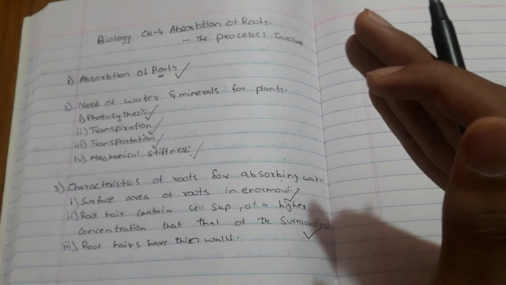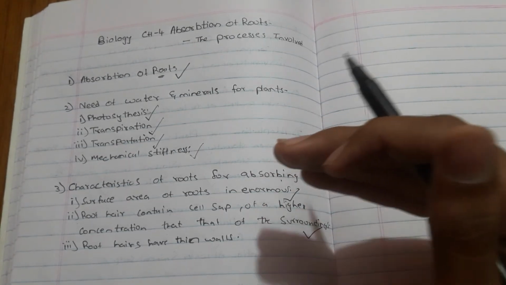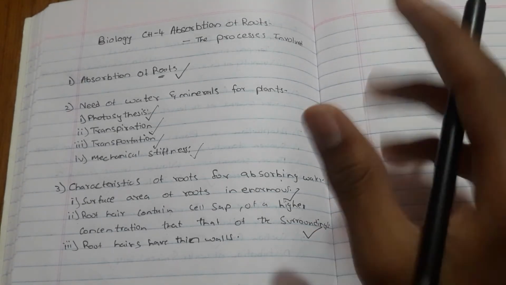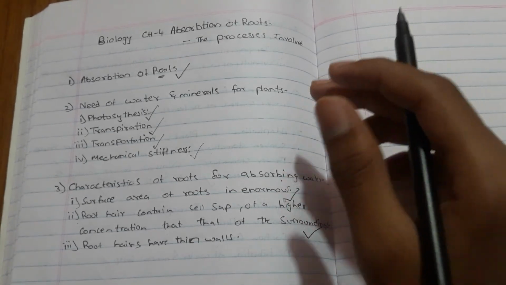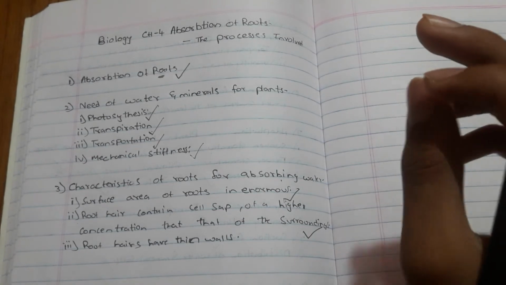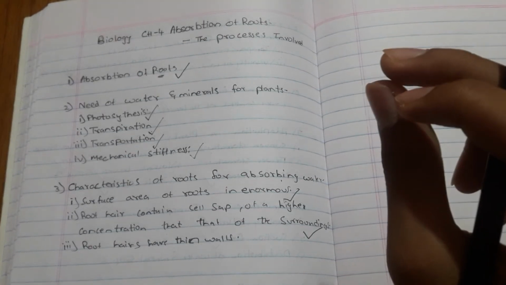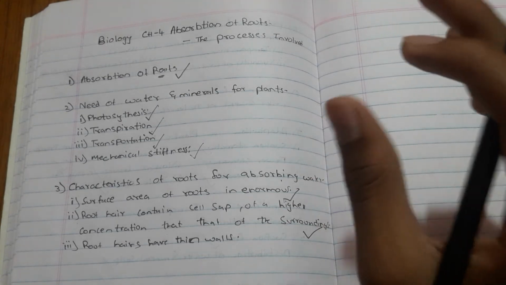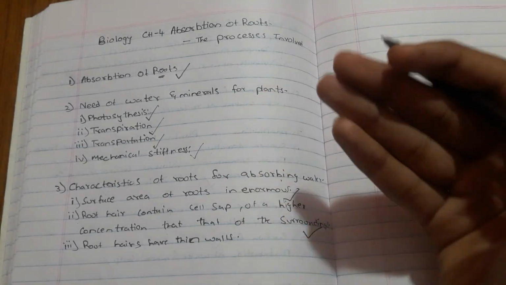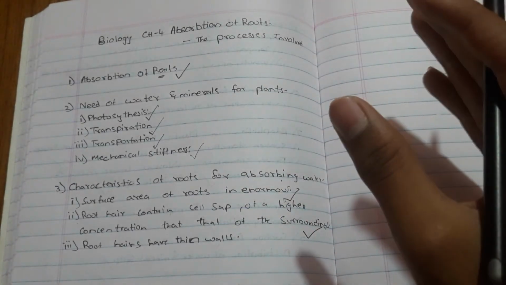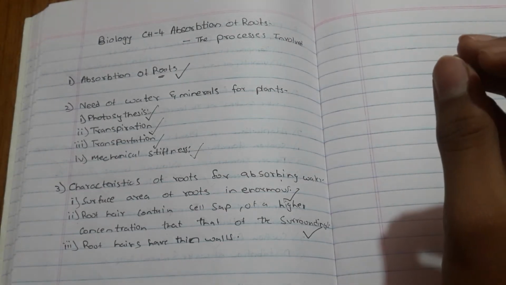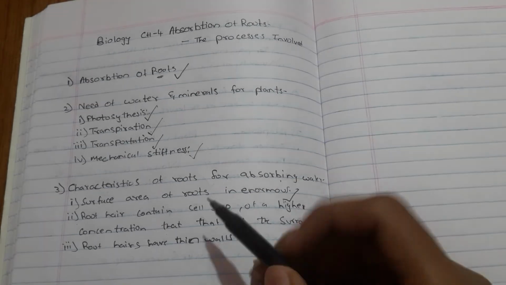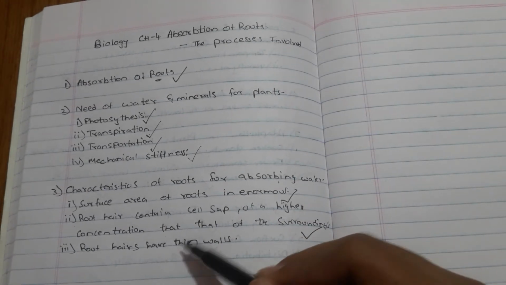Now that is about the cell wall. Now coming to the cell membrane. The cell membrane is very thin and semi-permeable, which means that it allows water molecules to pass, that too only small ones, not the large dissolved salts. And the secret of absorption of water from the soil by the root lies mainly in this characteristic. So that is about root hairs having thin walls.